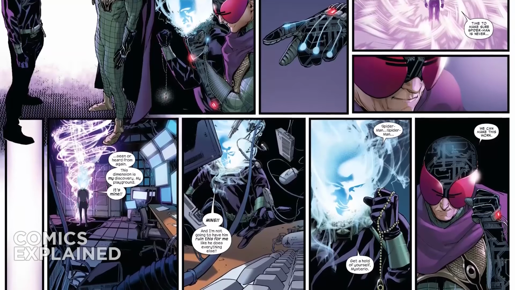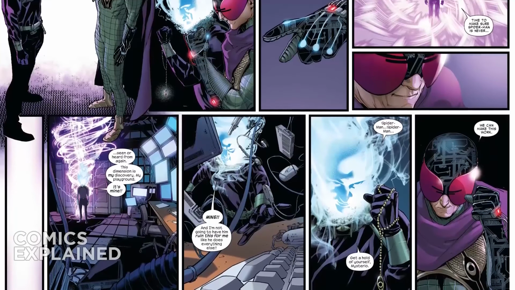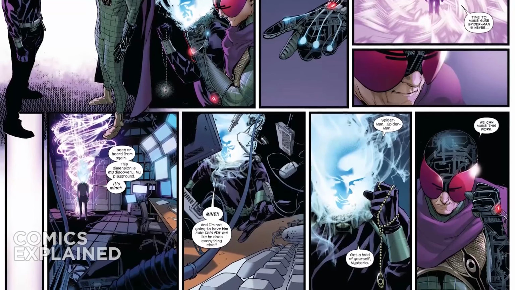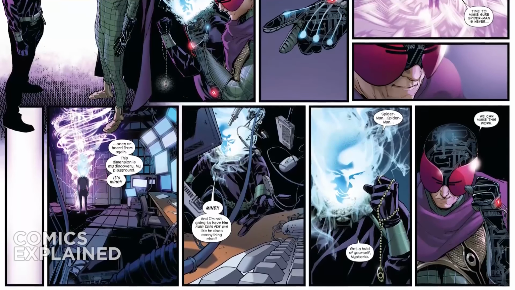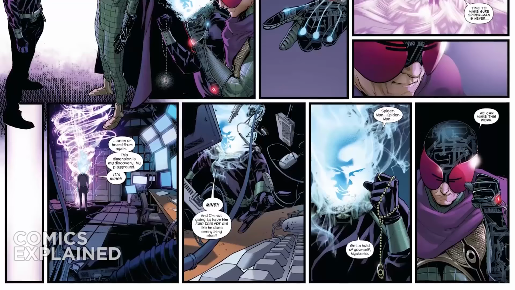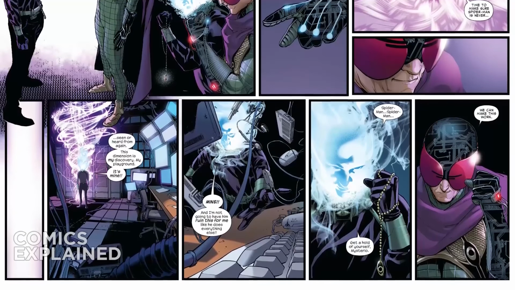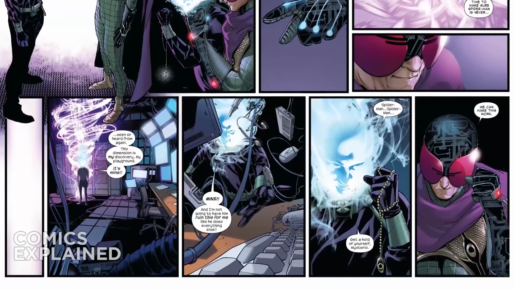But the whole idea here is that you end up having Mysterio, who brings out this kind of avatar. This is basically a robotic version of himself that can go into the Ultimate Universe in his stead, right? Because if you're Mysterio, you don't want to get yourself killed going into the Ultimate Universe. You send a robot in your place.